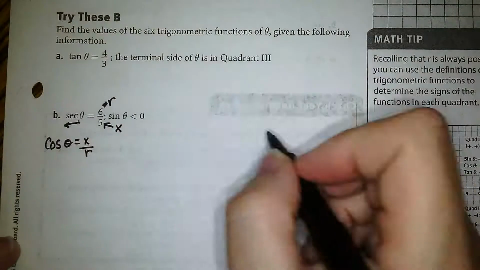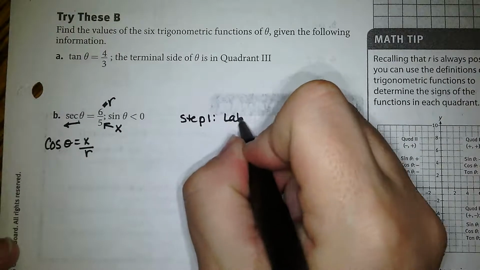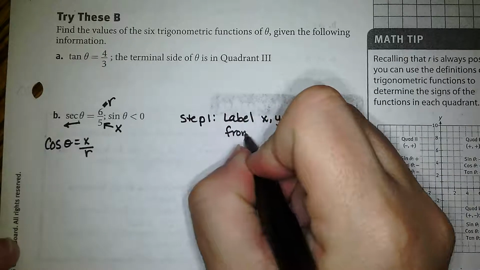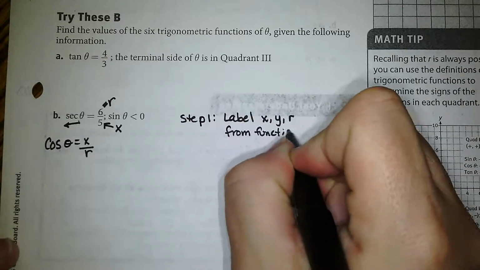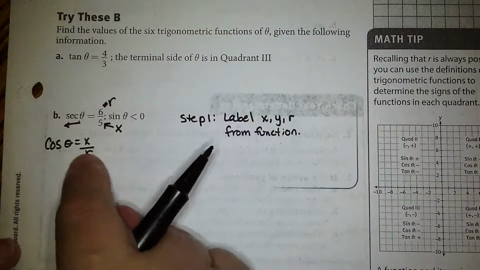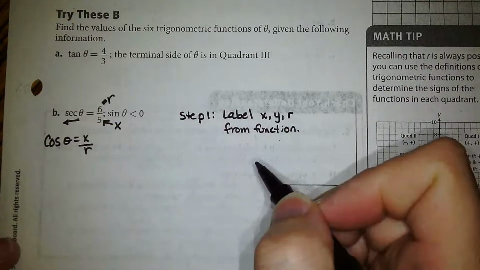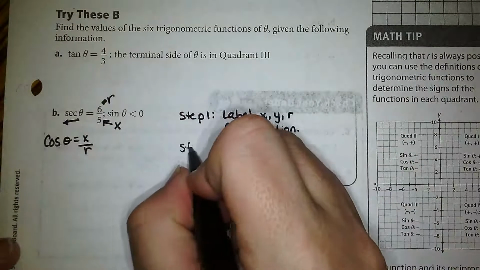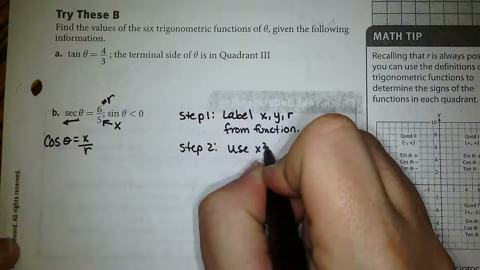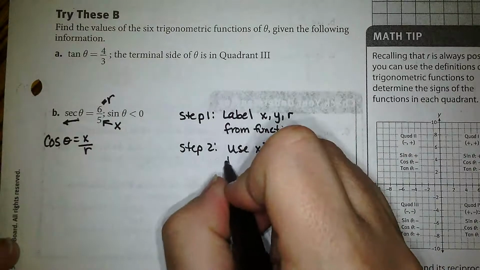Okay, so step 1, label x, y, and r from your function. And that's what we did. We used the fact that this was the reciprocal of cosine, and then we flipped it so that we could figure out what was what. Then we're going to use x squared plus y squared equals r squared to solve for the missing one.